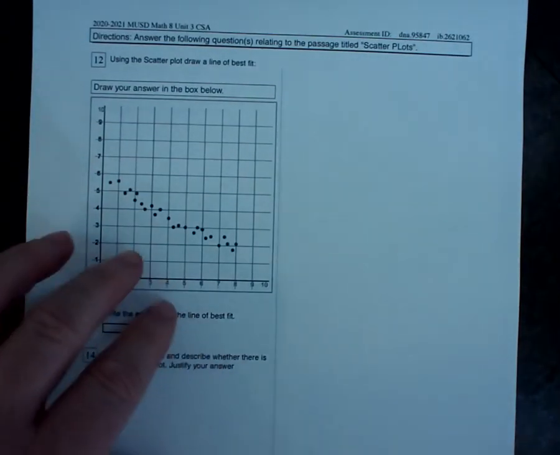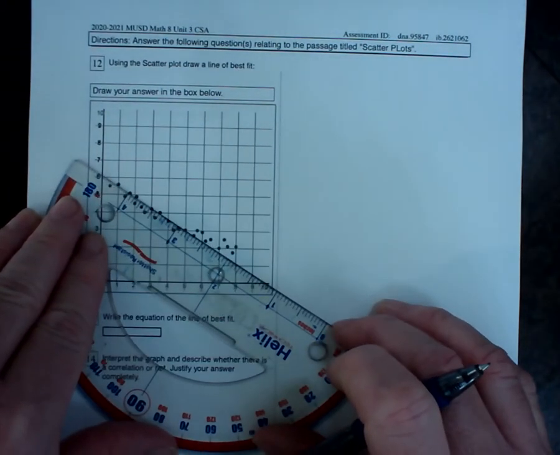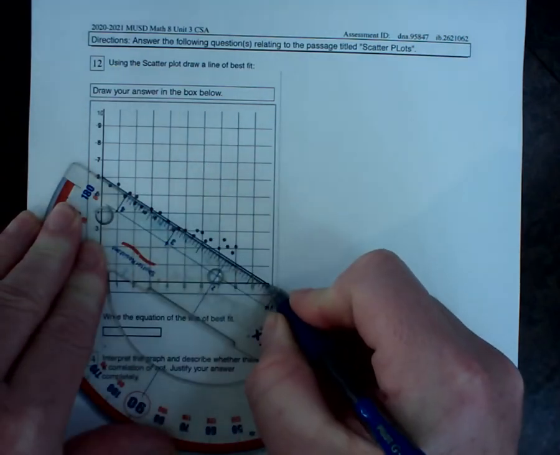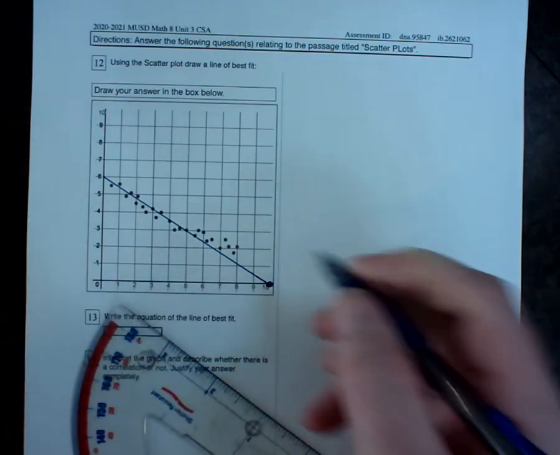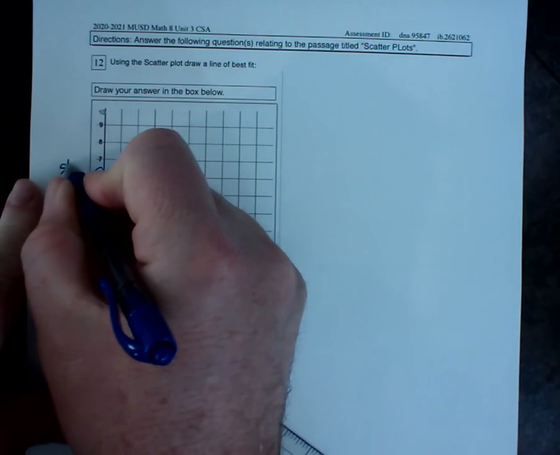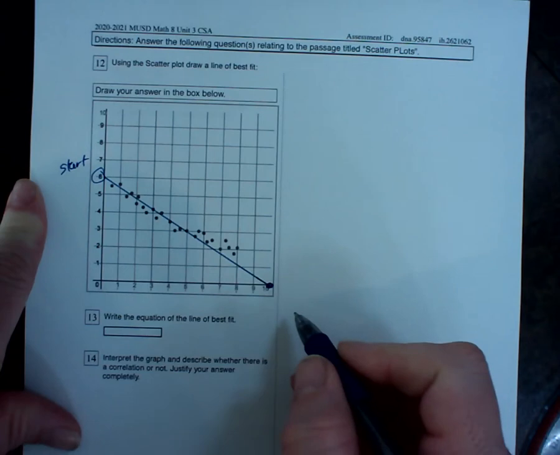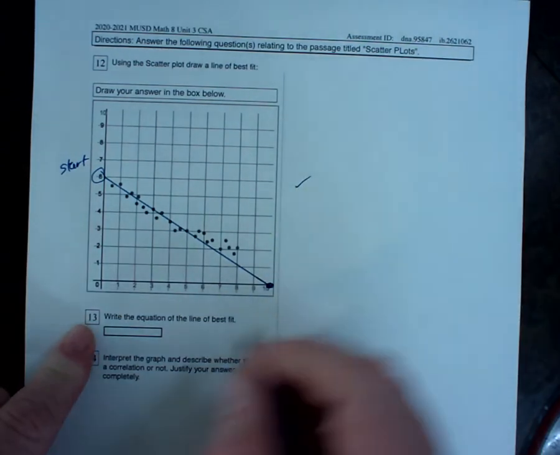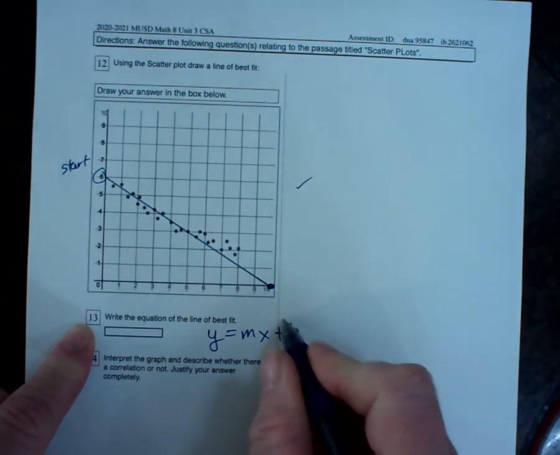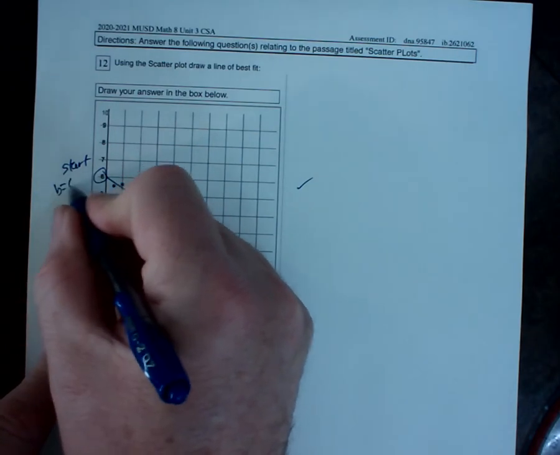Number 12, line of best fit. Some people put the line at 5.5. I thought it was easiest at 6 and just go right on through to about 10 right here. So then I counted the starting point. So we already drew the line of best fit, check. Write the equation of the line, y equals mx plus b. Well, we know what b is already. That's the starting point, b equals 6.